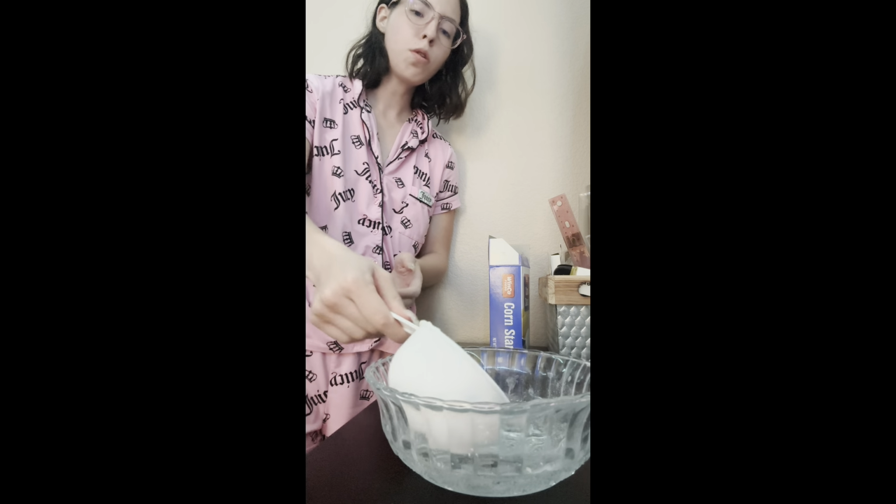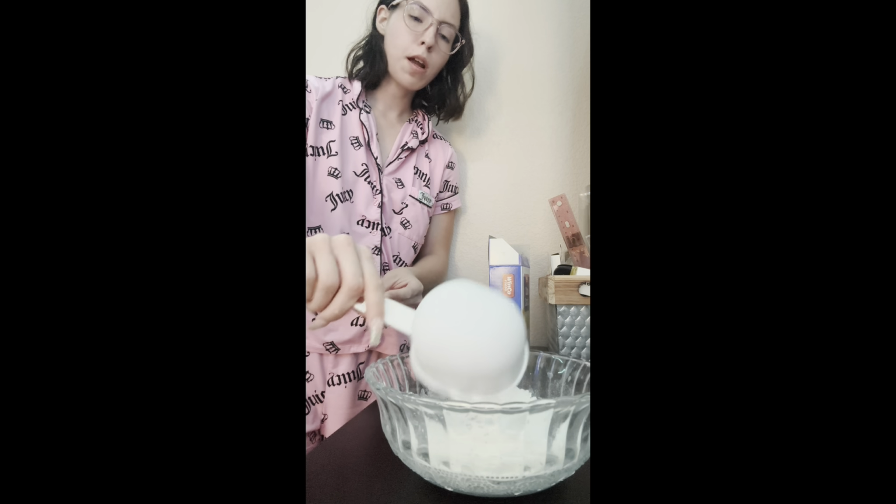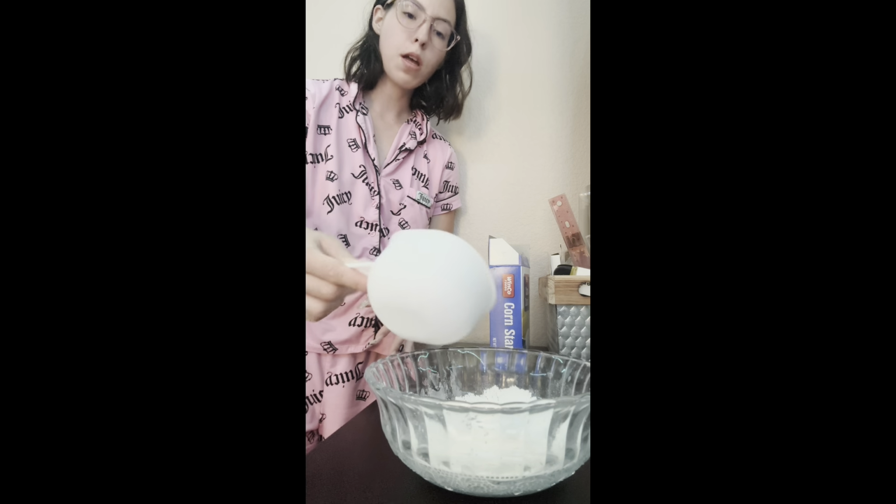Okay, so you are going to start by putting 1.5 cups of cornstarch into the bowl. So here is 1 cup, and I will come back once I put the other ½ cup. Okay, now that you have put your 1.5 cups of cornstarch into the bowl, you can move it to the side. You will now need 1 cup of water.